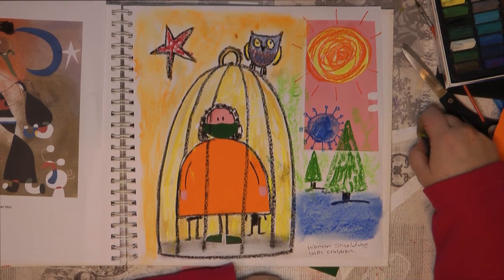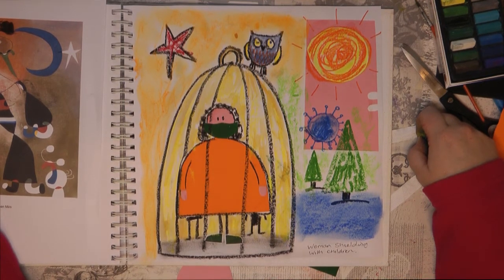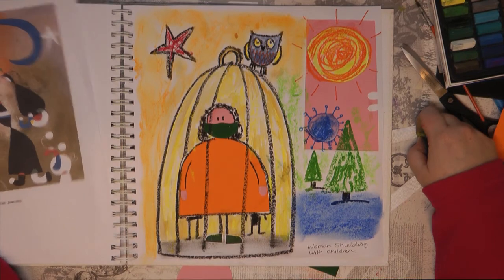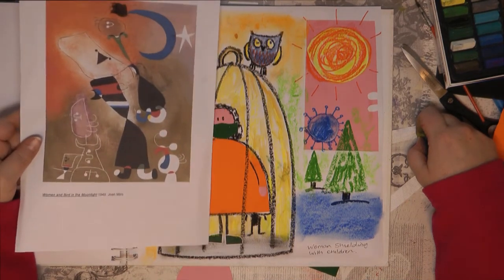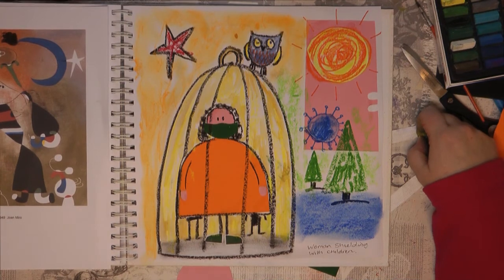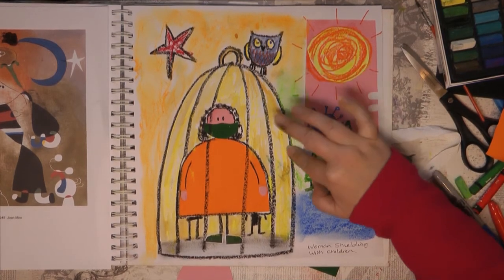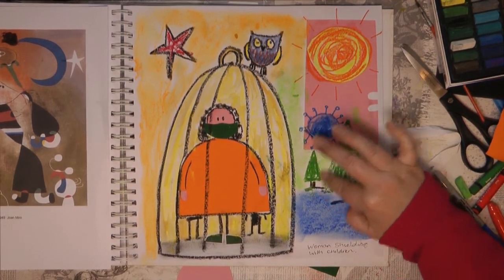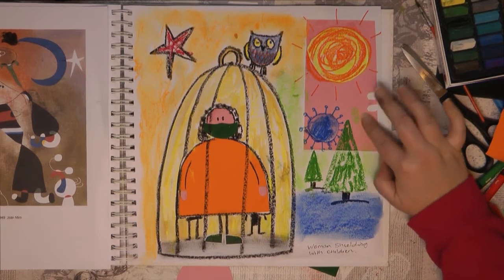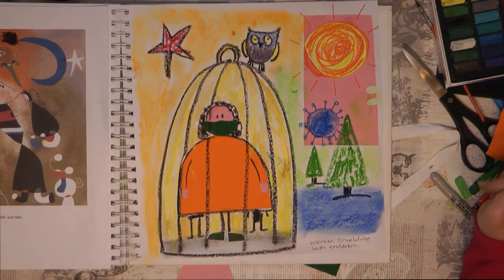So this is a very simple, naive kind of image, but kind of inspired by the Woman and Bird in the Moonlight. So see how you get on. Don't worry about it being perfect. Don't worry about it being a bit experimental. It's just kind of a little bit of a play session just to sort of get your creativity flowing.